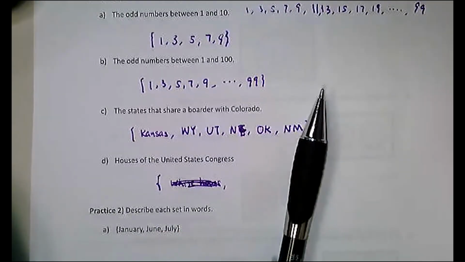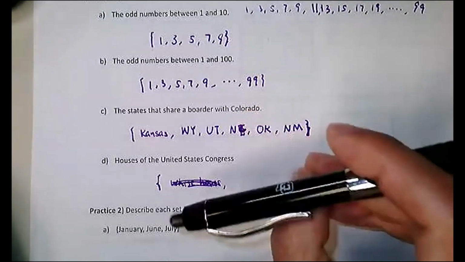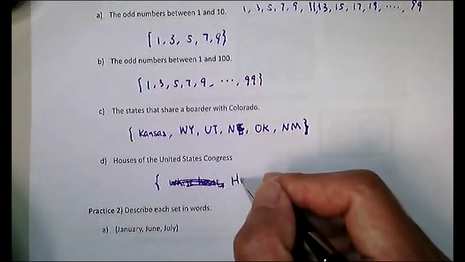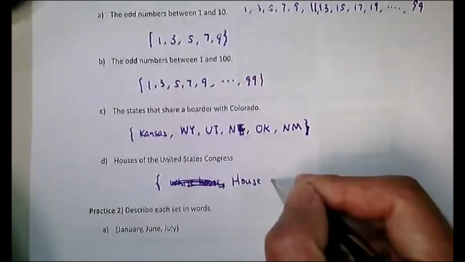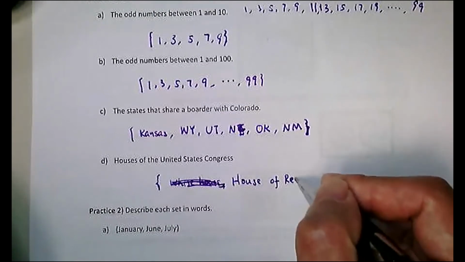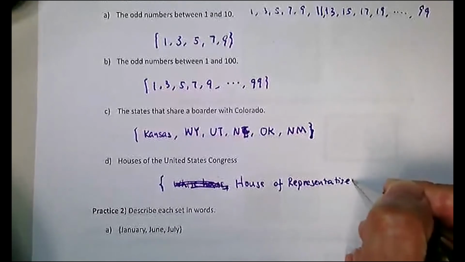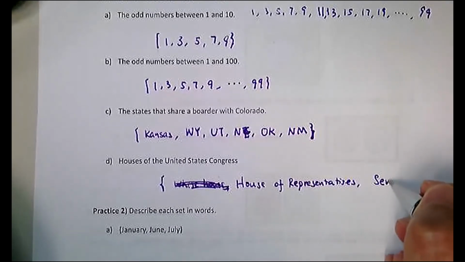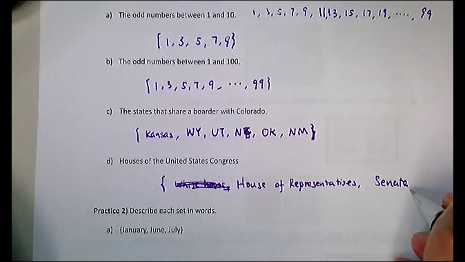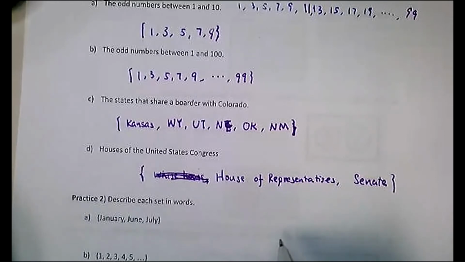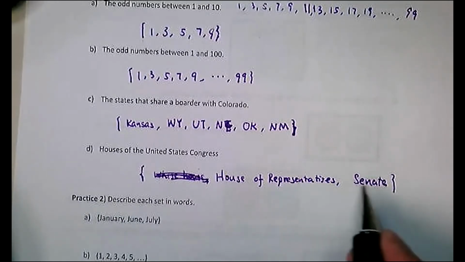House of Representatives and the Senate. Okay, great. House of Representatives and Senate. All right. Did I misspell any word?